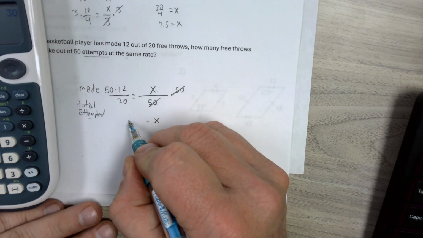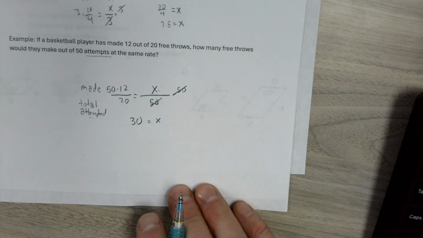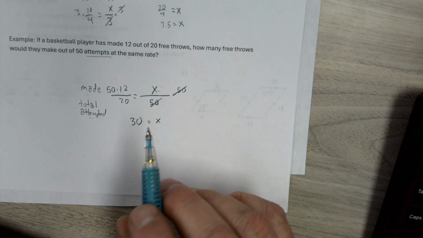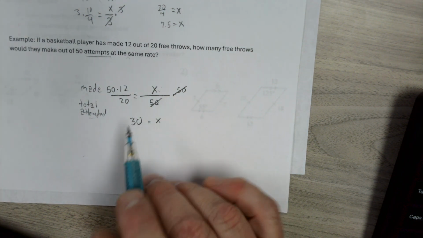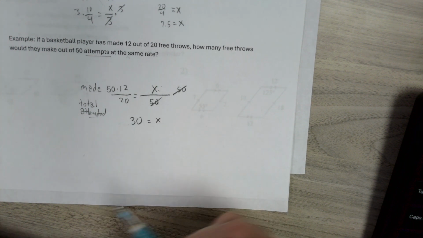So that would be 30 baskets made out of 50 attempts if they did it at the same rate.